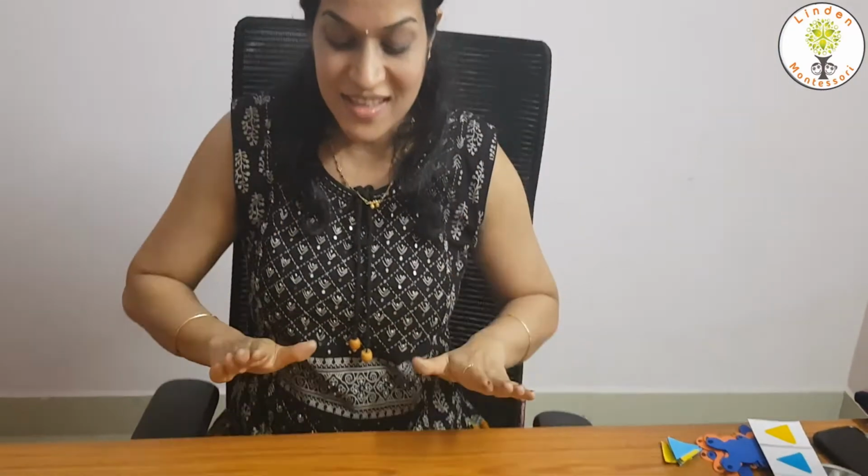Pattern is very vast concept. You can find pattern everywhere around you. You can create patterns with sounds as well. For example, you can clap, snap, tap and create a pattern. So let's do clap, snap, tap. Clap, snap. What comes after snap? Tap.